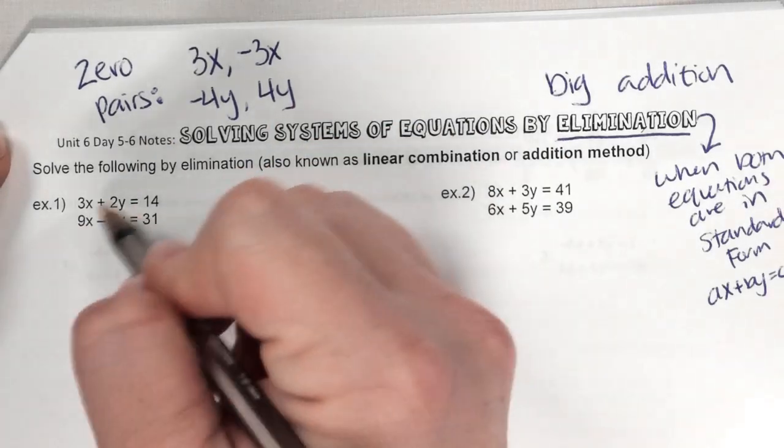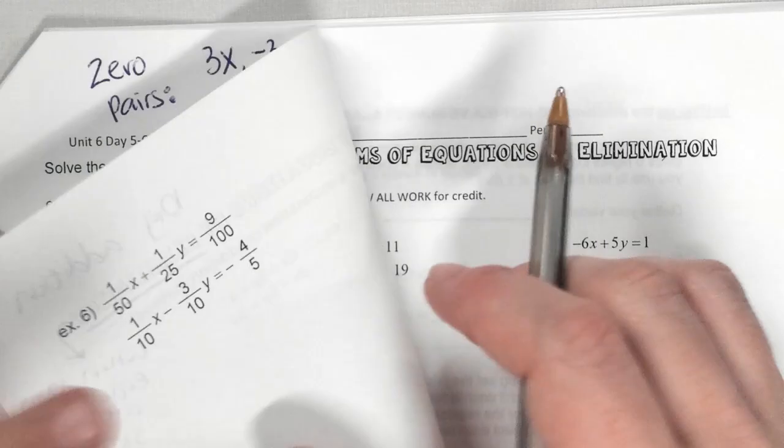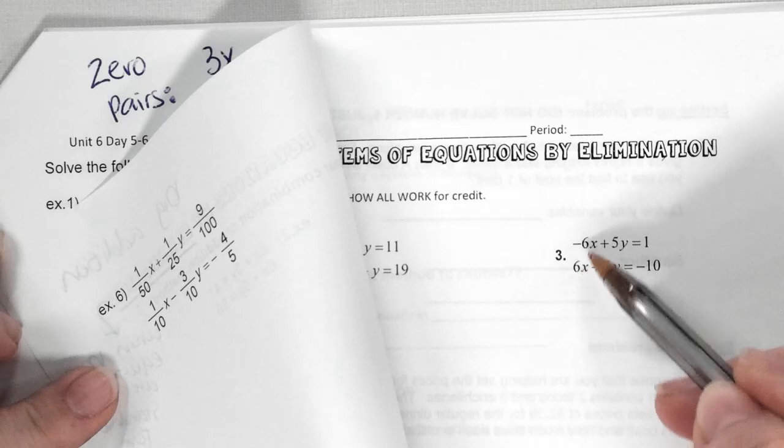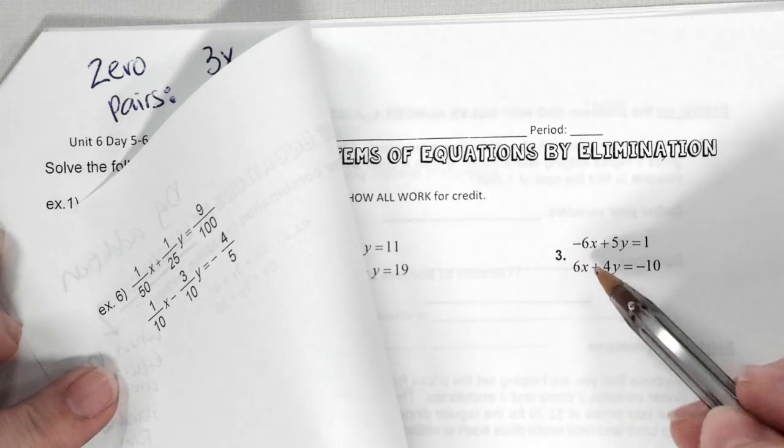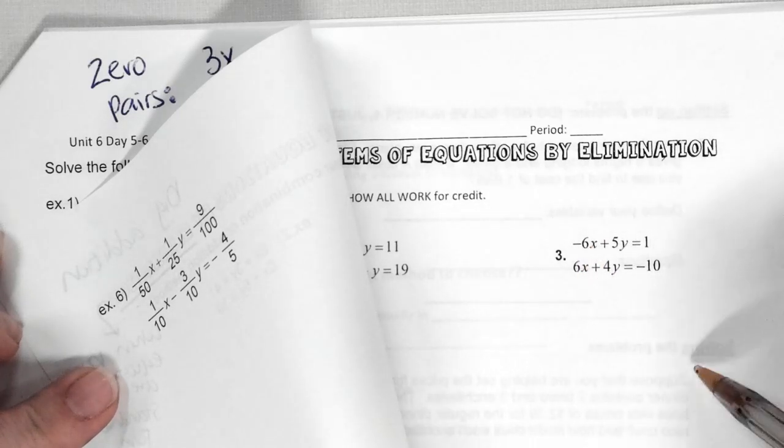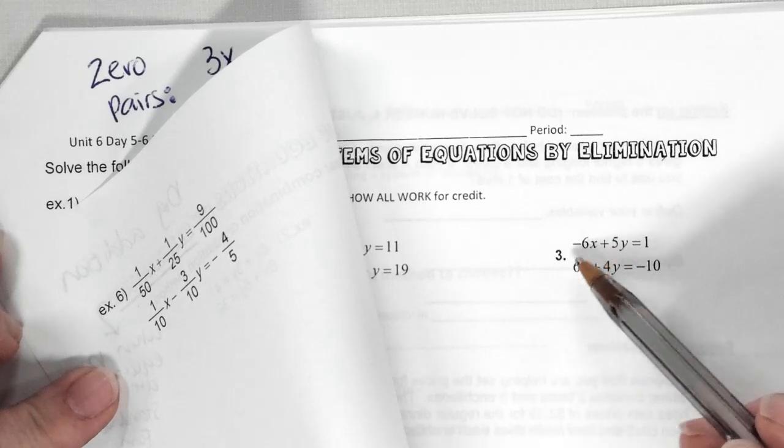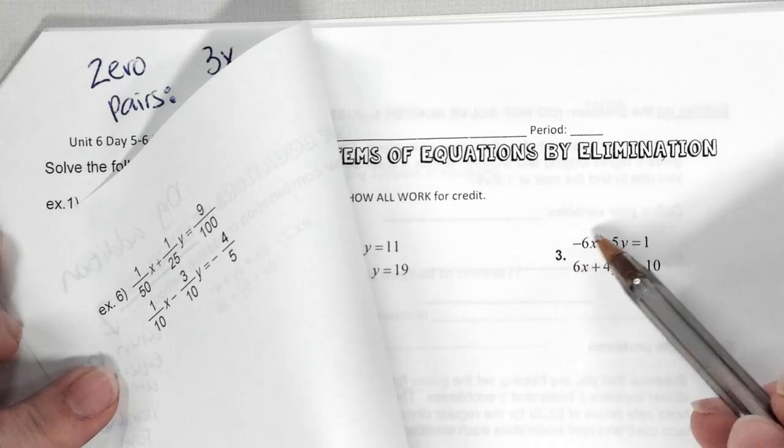So if we're looking here, I don't have any zero pairs, but if you look at our practice, like look at this one. Do I have a zero pair right away? Yes. Okay, so sometimes we don't have to multiply, but sometimes we have to create a zero pair. So this is what we want to happen. Do you see how these match? So we can cancel those out.